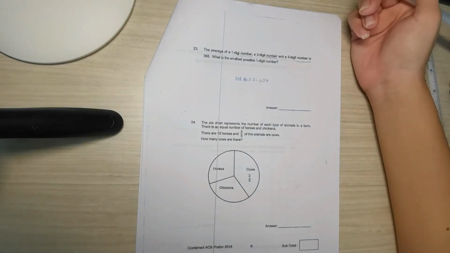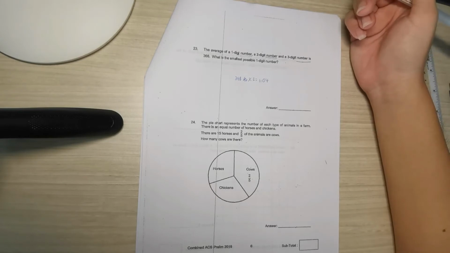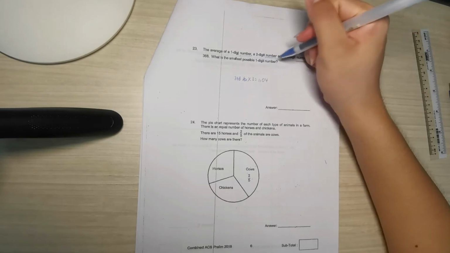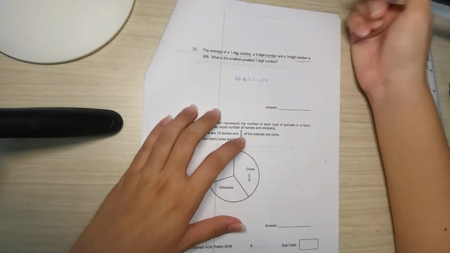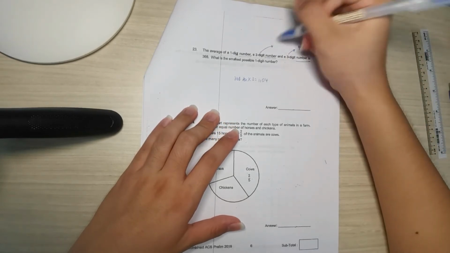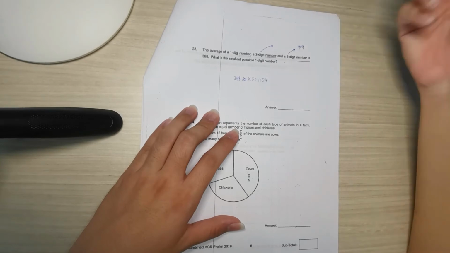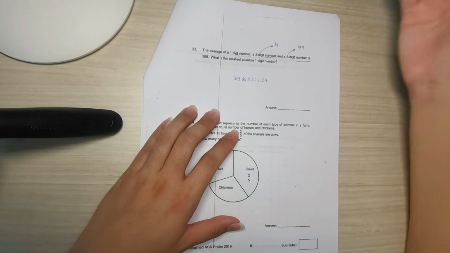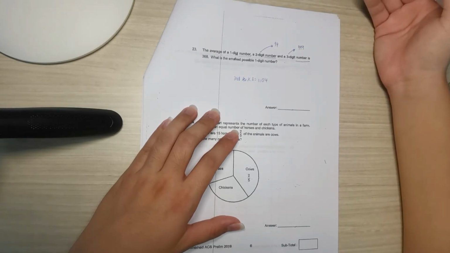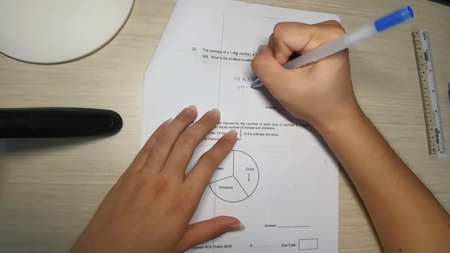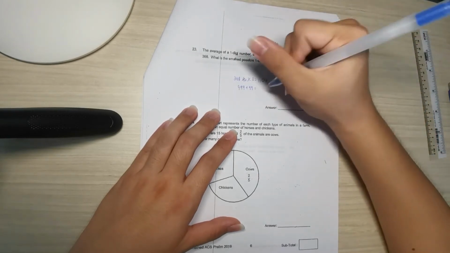Okay, so they ask you what is the smallest possible 1-digit number. If you want the smallest possible 1-digit number, you must have the largest 3-digit number, which is 999. And you must have the largest 2-digit number as well, which is 99. So if you add 999 to 99, it should give you 1098.